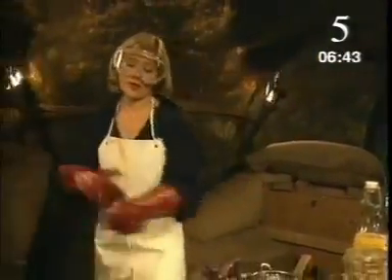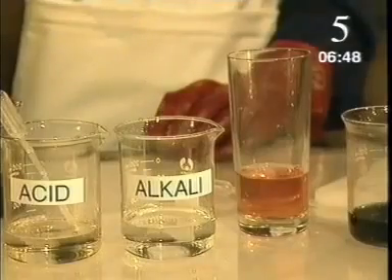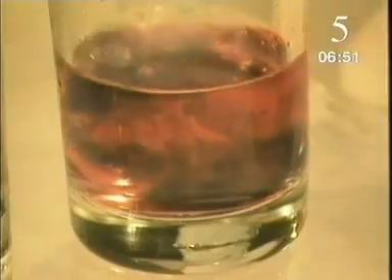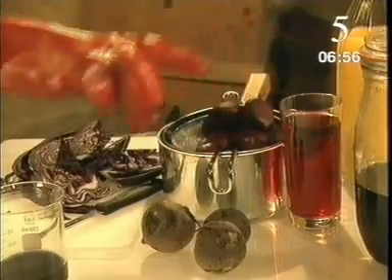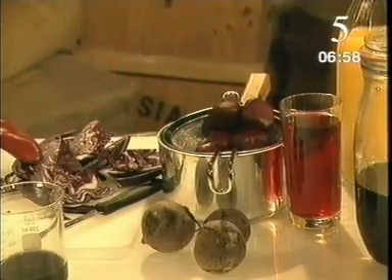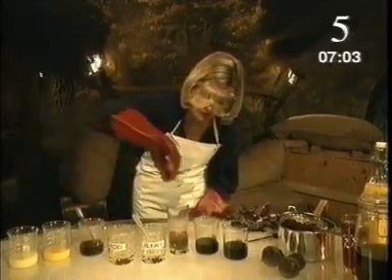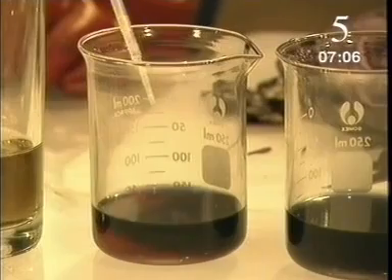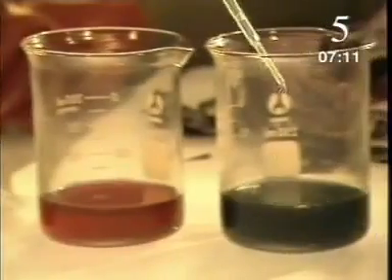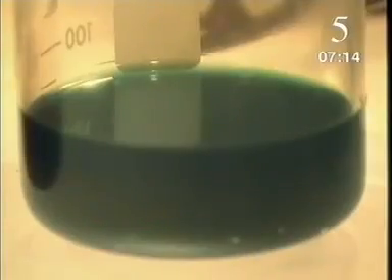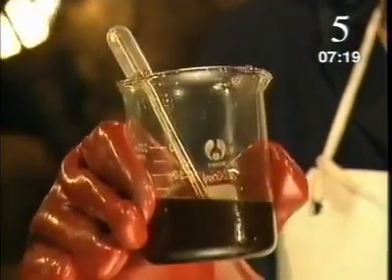For example, this is cherry juice. And if I add alkali, it turns purple. Now, other good homemade indicators are blackcurrant juice or beetroot juice, but the best is red cabbage, which turns acid pink and alkali green. Now, in her investigation, Femi was using a universal indicator.